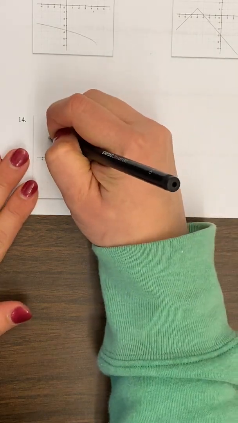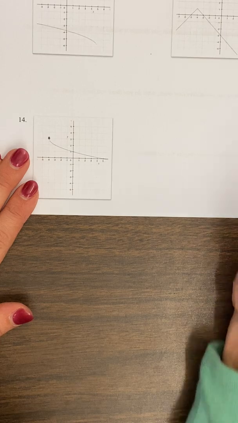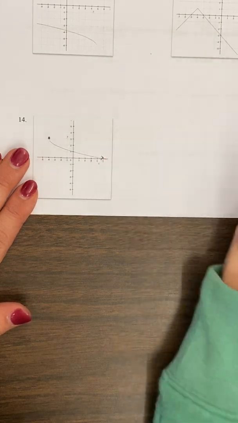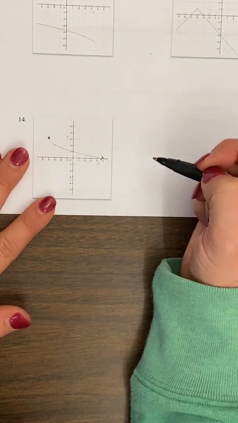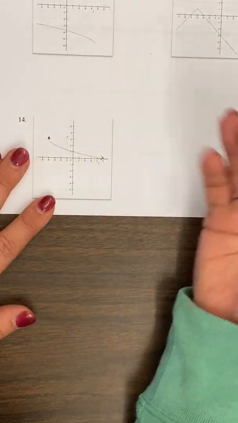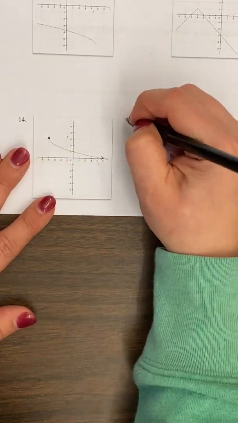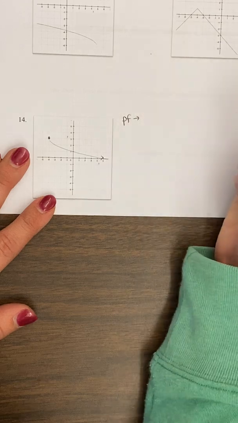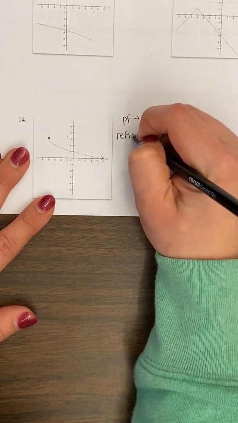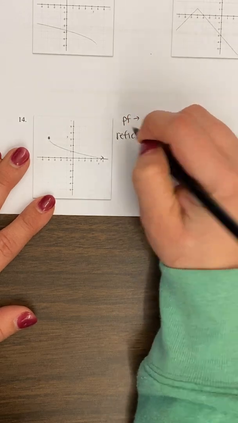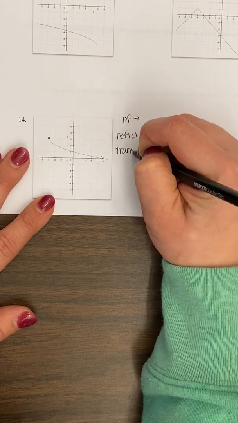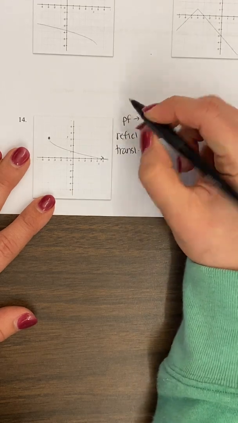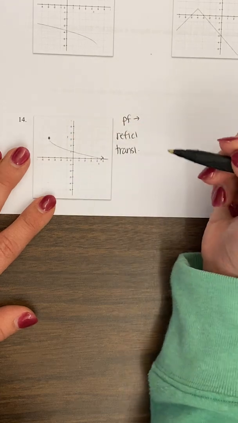Okay, so now let's look at number 14. If we think about number 14, well, we see that here's the point. And so then as we look, we definitely see that this has done some sort of flip. So I'm going to take each of my steps: parent function, reflection, and translation.